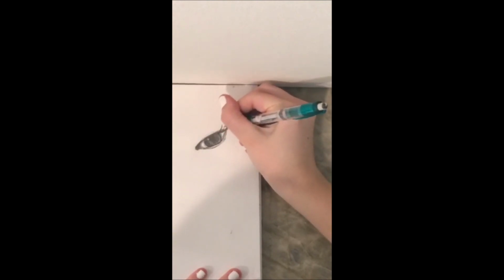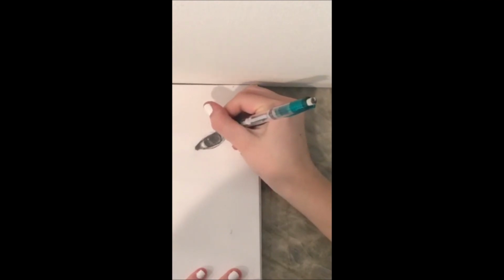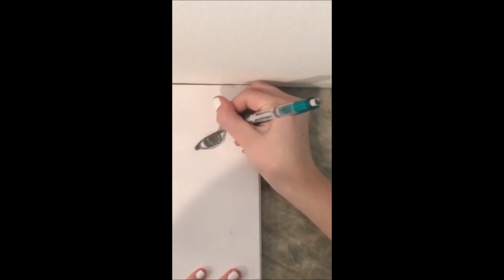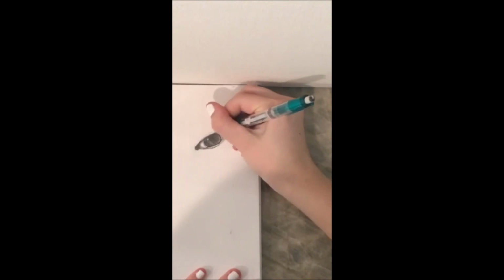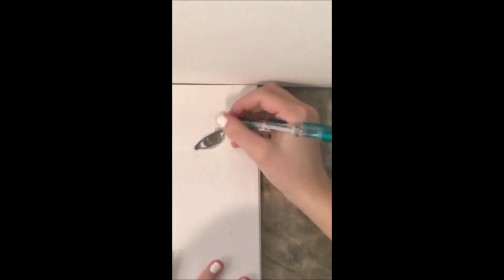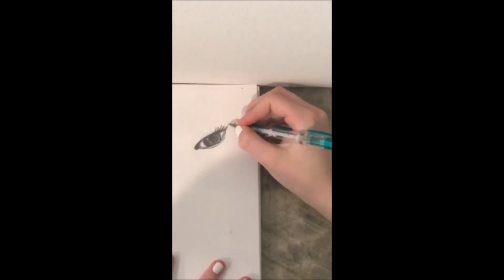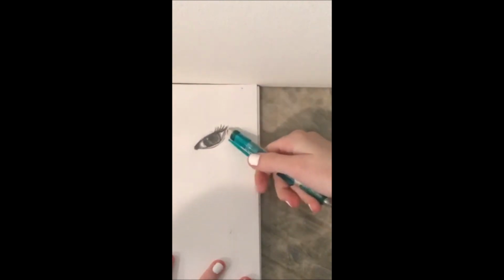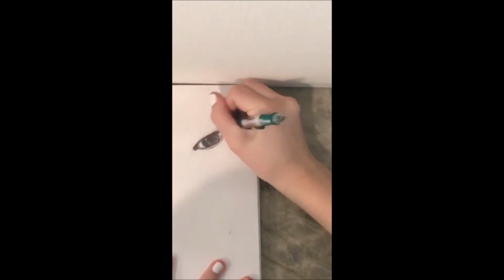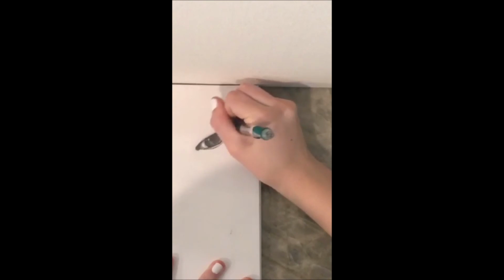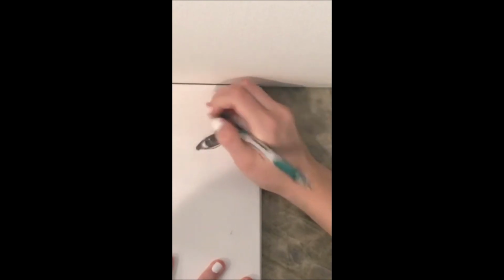If you look front on at a picture, or yourself in the mirror, you're going to see that your eyelashes are coming from under the eyelid and then curling back on top. Something I'm doing right now that is typically a mistake people make is making really thick eyelashes. We don't want that. We want thin eyelashes, because thicker will come across as fake.